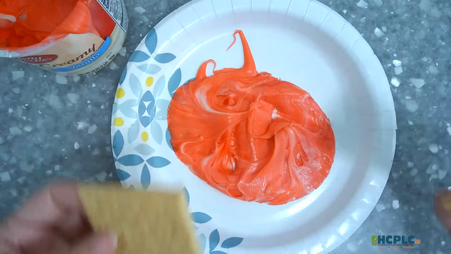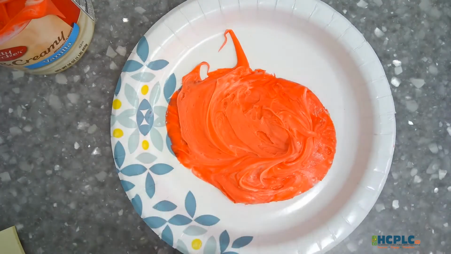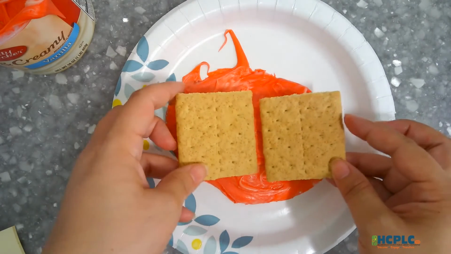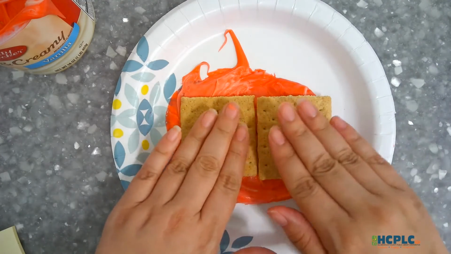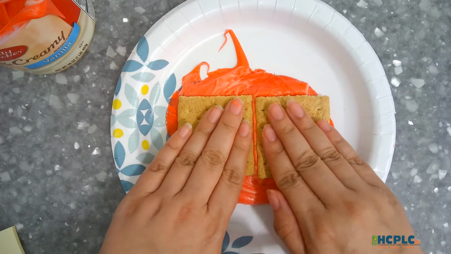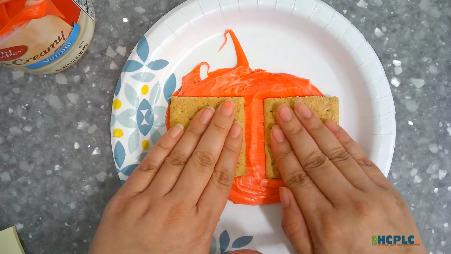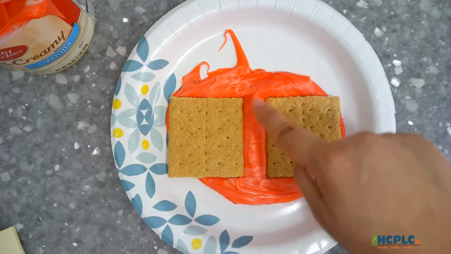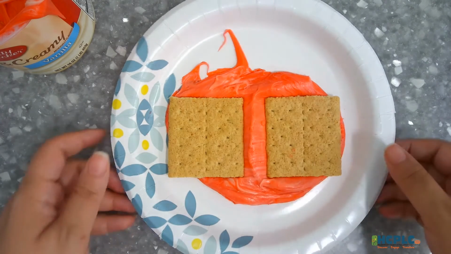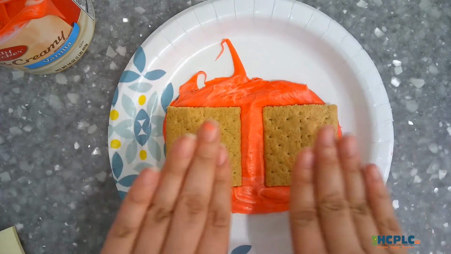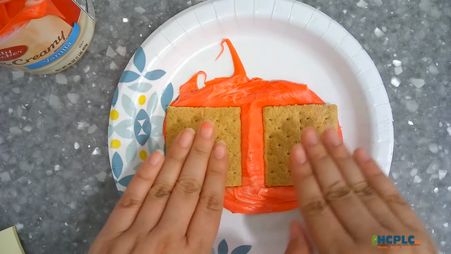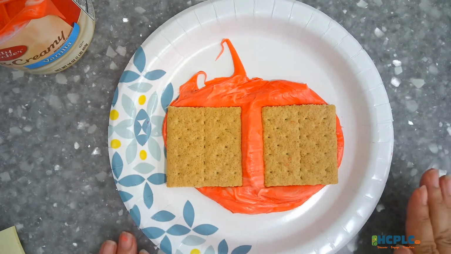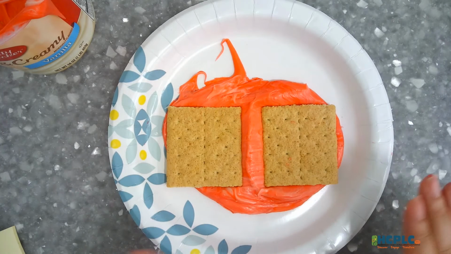Okay, so in that experiment, we put 2 graham crackers on top of frosting, and we had those graham crackers move away from each other. This is called a divergent plate boundary, and that just means that these 2 tectonic plates are moving away from each other. When they moved away from each other, you could see that there was red frosting in between the 2 plate boundaries. And when this happens, this red frosting symbolizes the molten rock that's underneath the Earth's crust.